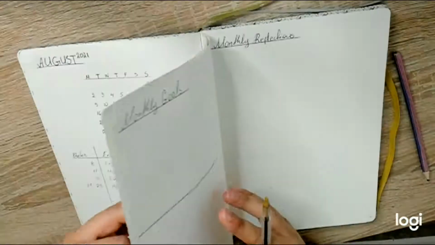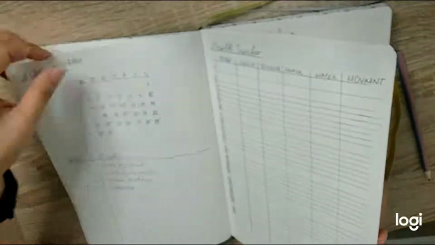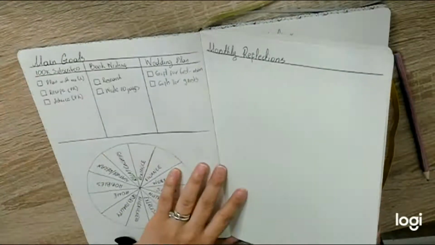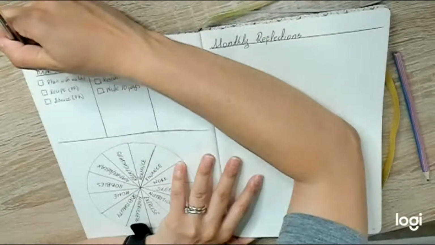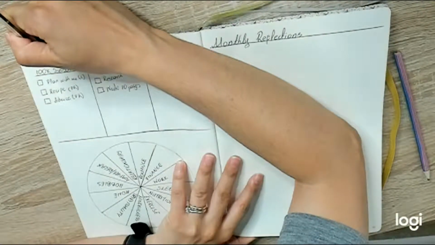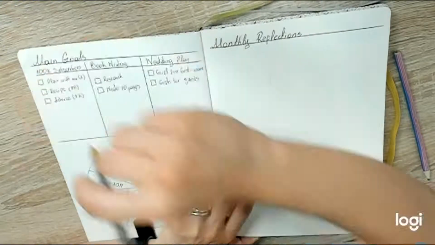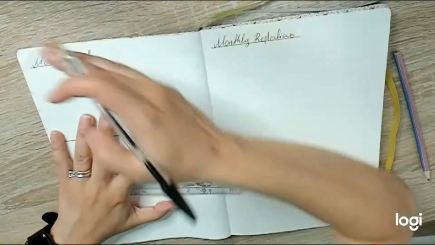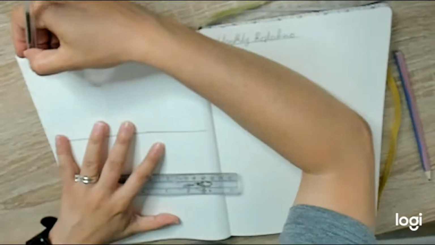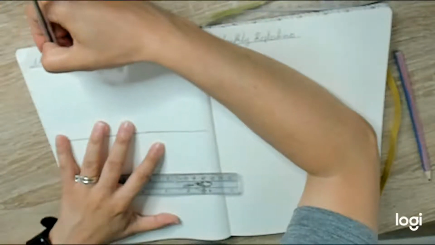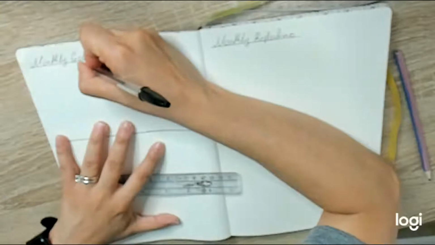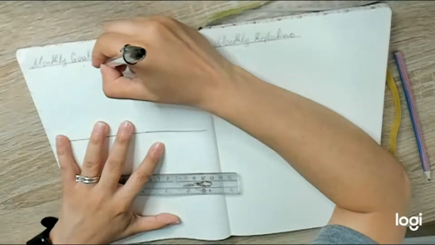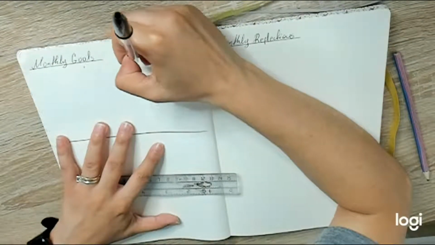Let's finish the first section, which is our monthly goals. So let's see, 1, 2, 3, 4, 5, 6, 7, 8, 9, 10, 11. So we're going to split it into groups of 11.